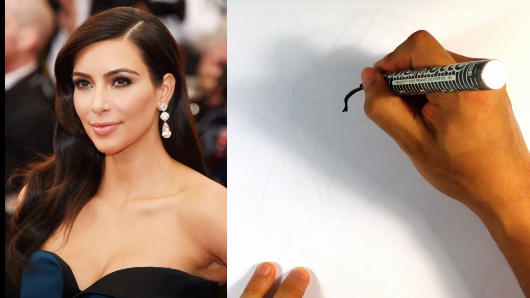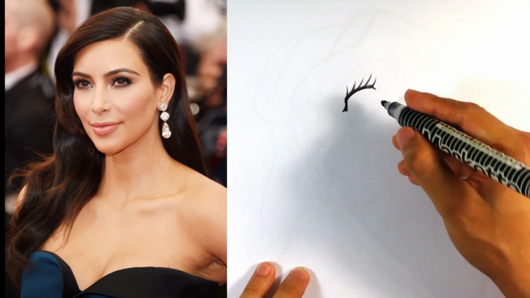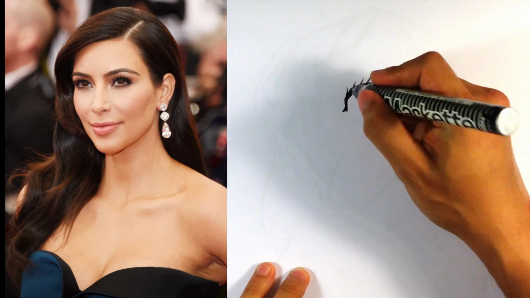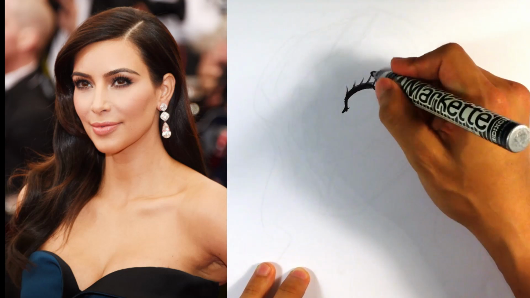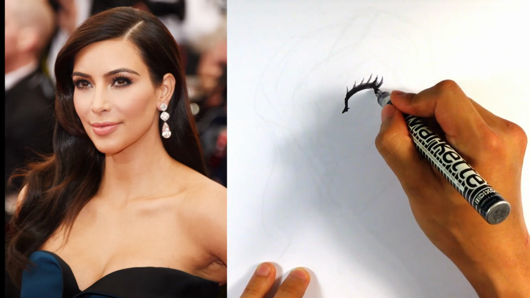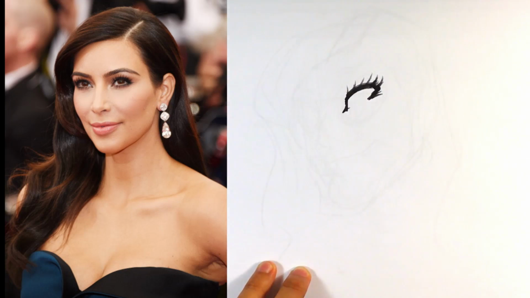Thick eyelashes, obviously. She's got the big makeup on, that kind of thing. So I tend to make, especially on women, eyelashes thick. Lower lashes as well are pretty spidery-like.